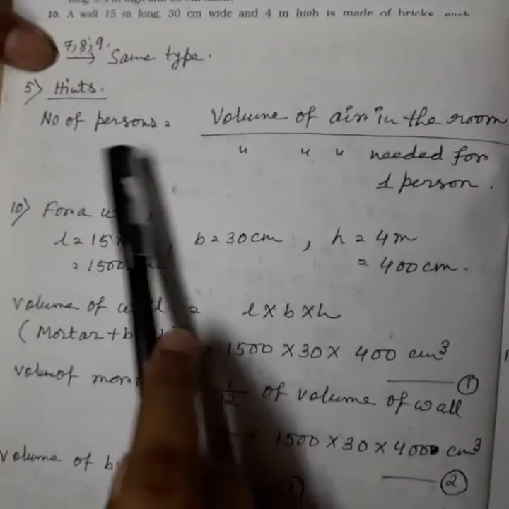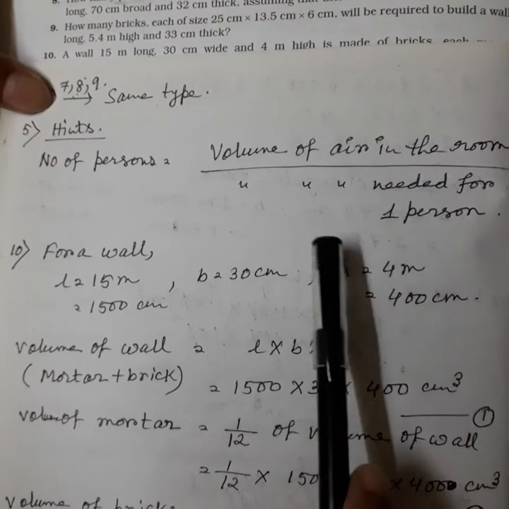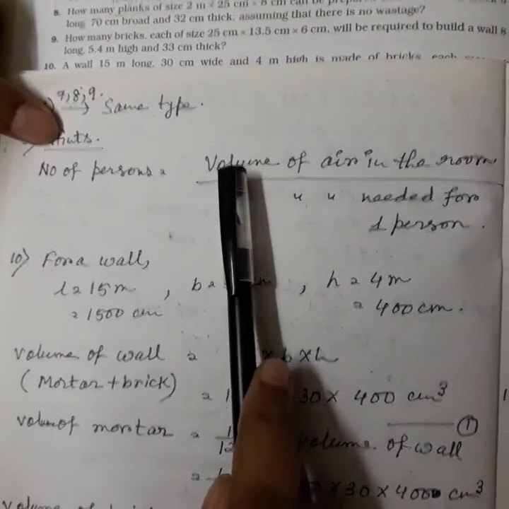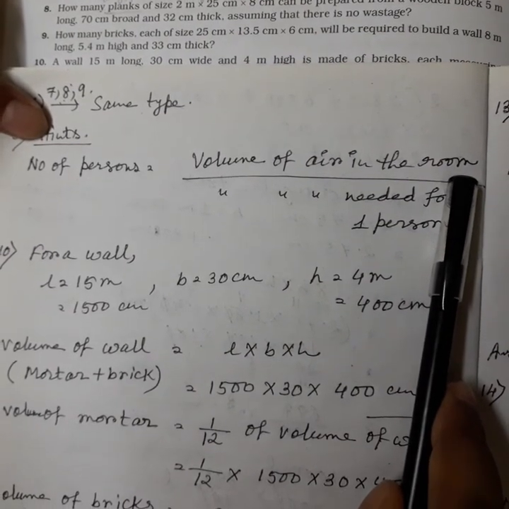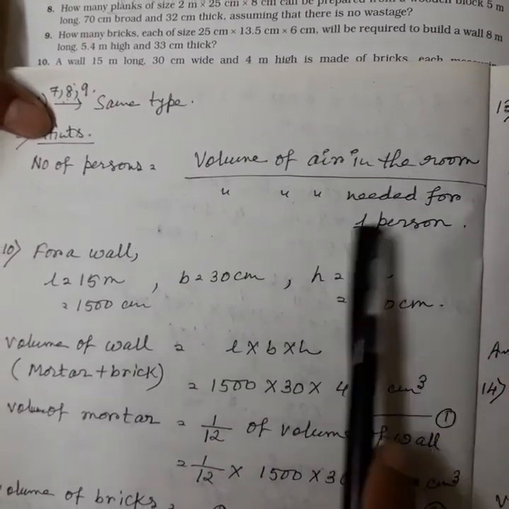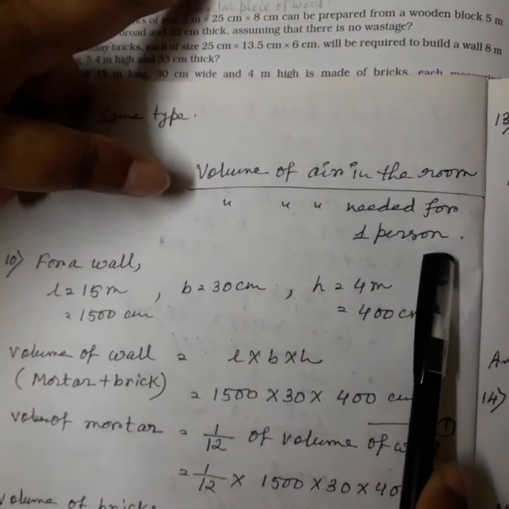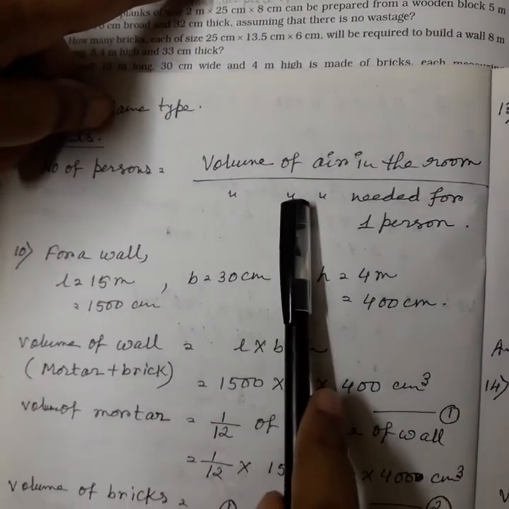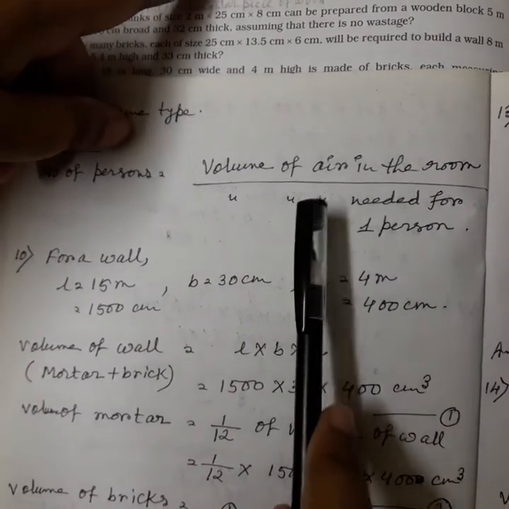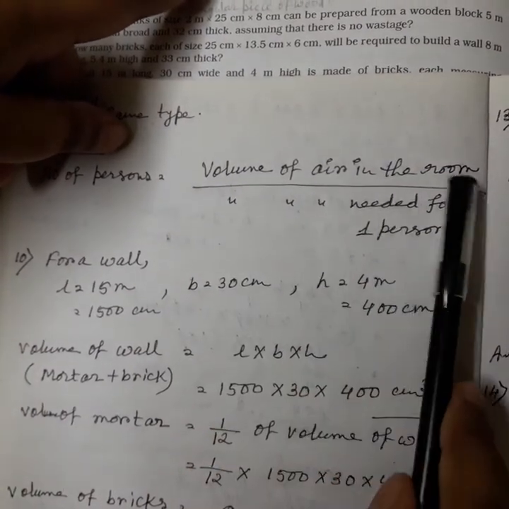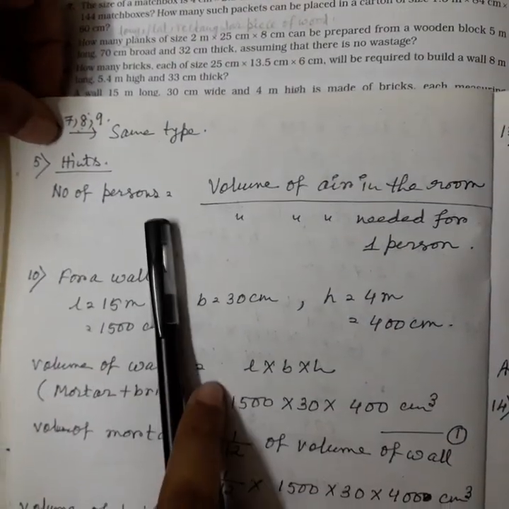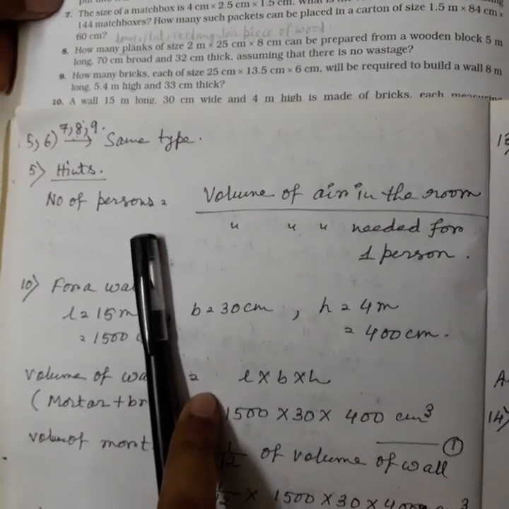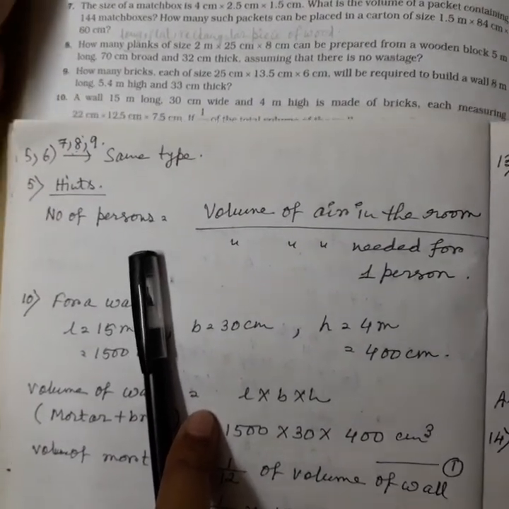So number of persons, only the hints I have given, that is number of persons equals larger quantity by smaller quantity. Larger quantity is what? Volume of air in the room. From length, breadth, height you can find the volume of the air in the room, by volume of air needed for one person, and that will be 3.6 meter cube. So volume of air in the room, that you will find length into breadth into height, and whatever you will get, that will be the number of persons. In this way you will solve question number 6, 7, 8, 9 also.